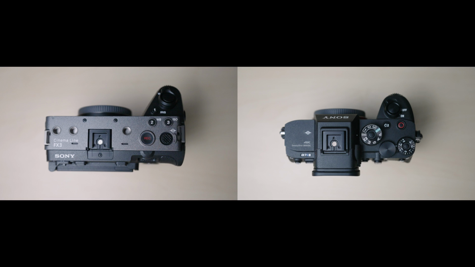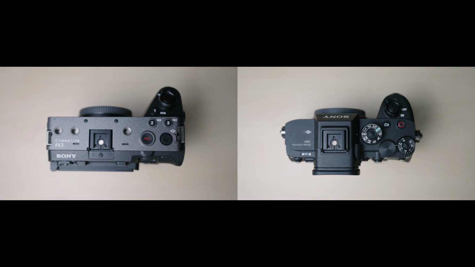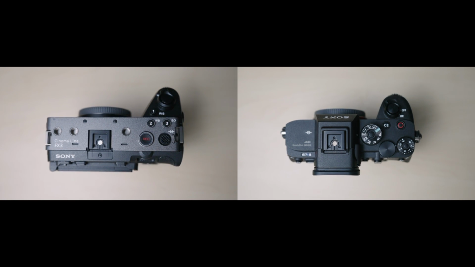Now, one thing that I like better on the FX3 is the deeper grip. At first, when I was looking at the pictures, I felt that it won't make a difference. I felt that it was just thinner. But yeah, it's a deeper grip. Your fingers go deeper into the camera body with the FX3's grip design.